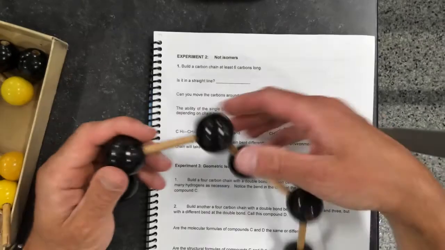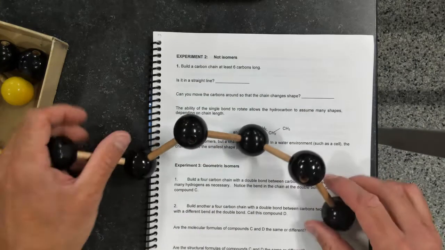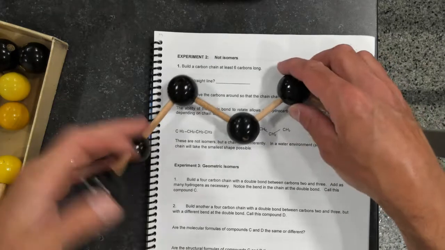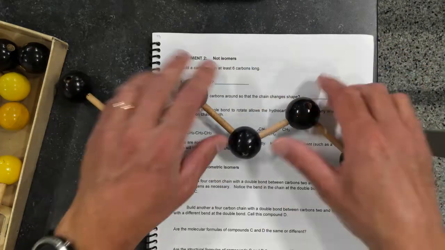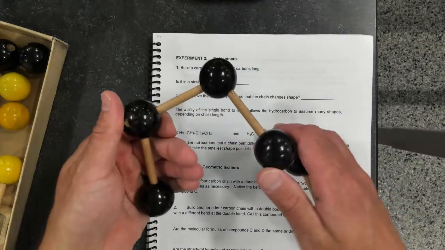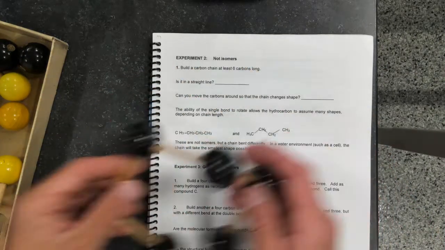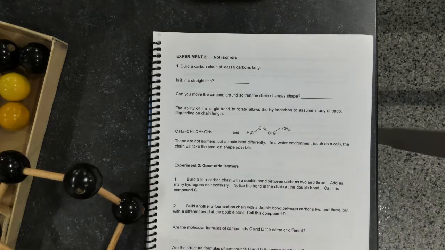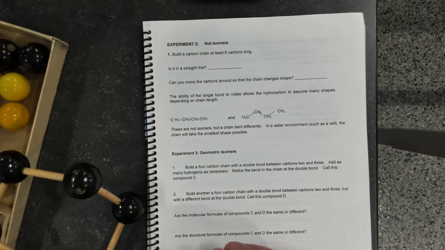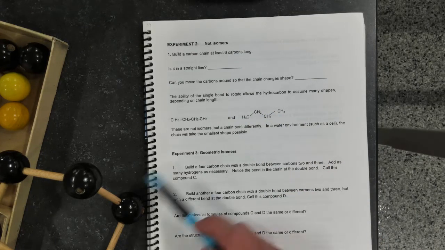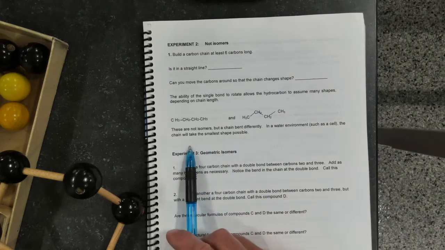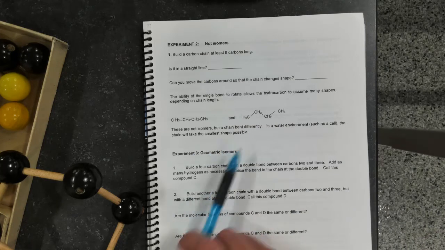Okay, so you can see that this chain can rotate like this, like this, like this, all kinds of shapes. This ability of the bond to rotate allows a typical hydrocarbon to assume various shapes depending on the length of the chain. These are not isomers, but in an environment that is watery, such as in the cell, the chain will make the shape that is the smallest possible.